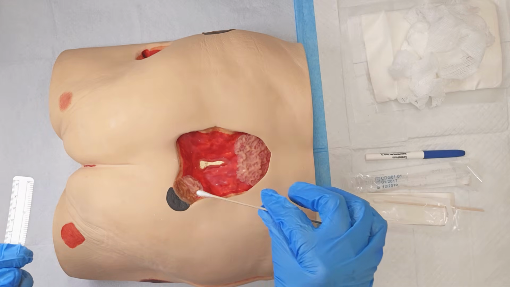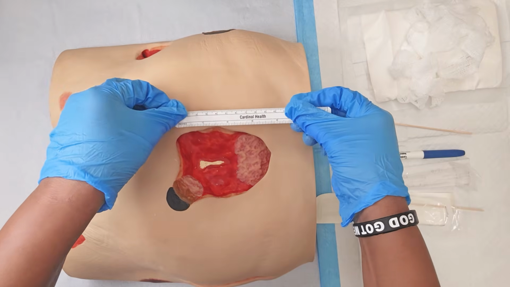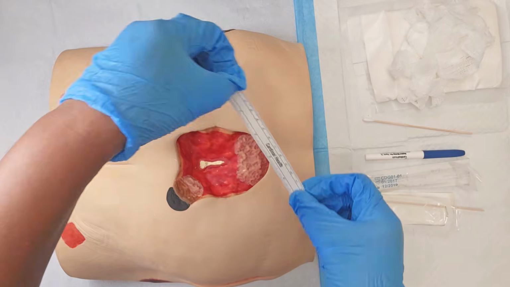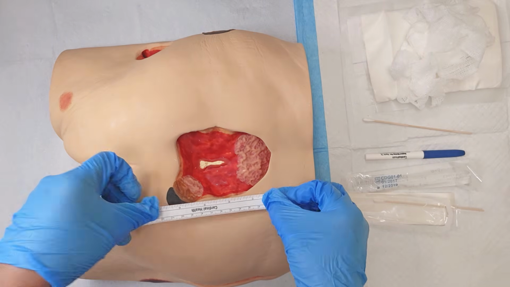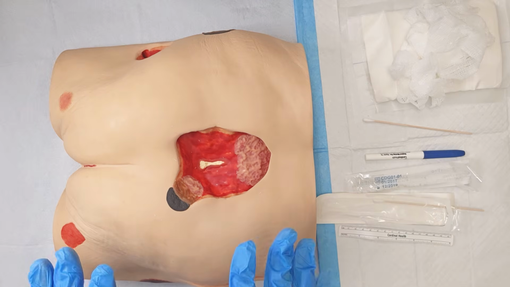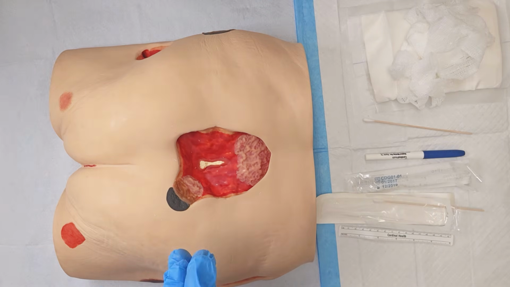So once I have measured the depth of my wound, then I can measure the width and the length of the wound, okay? And you would do so just like this, okay? Now, again, it is important to measure your wound so that you can help the wound care team keep track of proper healing.